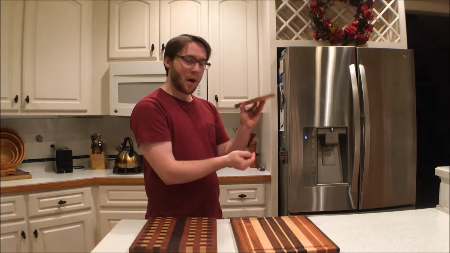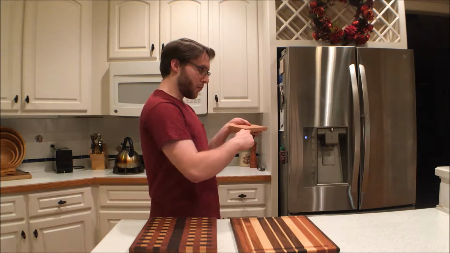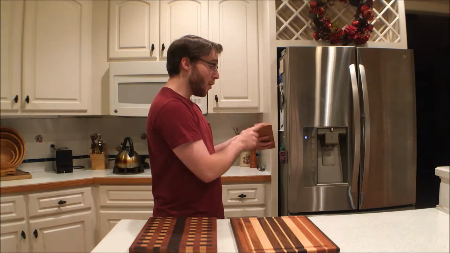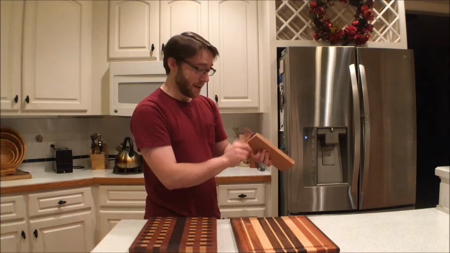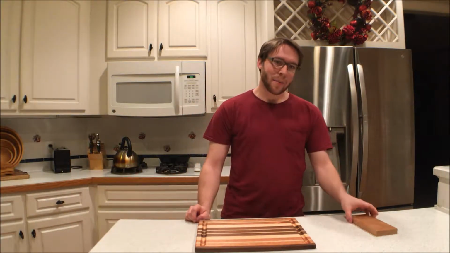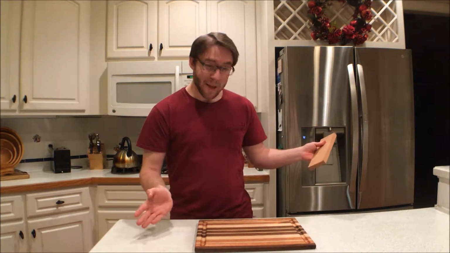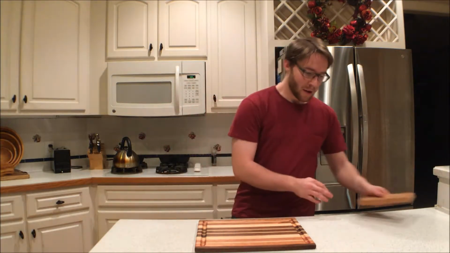The pores of the wood run through the face grain and the edge grain, and the openings are at the end grain. The edge grain cutting board is actually a bit of a misnomer because it uses both the face grain and the edge grain of the wood. But in the case of a cutting board, the difference between those two is negligible.